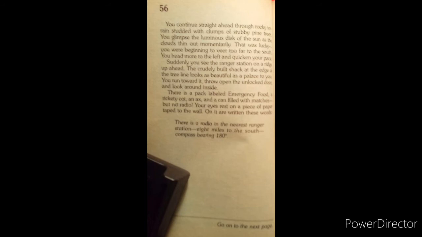The crudely built shack at the edge of the tree line looks as beautiful as a palace to you. You run towards it, throw open the unlocked door and look inside. There is a pack labelled emergency food, a rickety cot, an axe, and a can filled with matches, but no radio. Your eyes rest on the paper taped to the wall. On it are written the words, "There is a radio in the nearest ranger station, 8 miles to the south. Compass bearing 180 degrees." Turn to the next page.